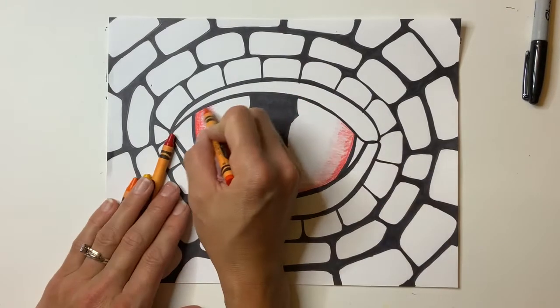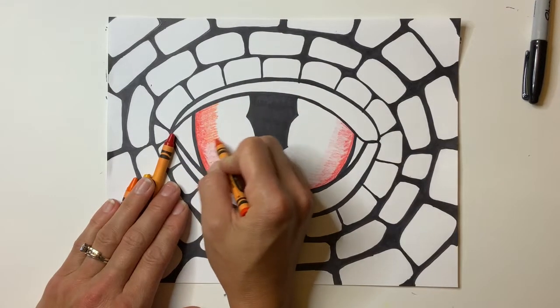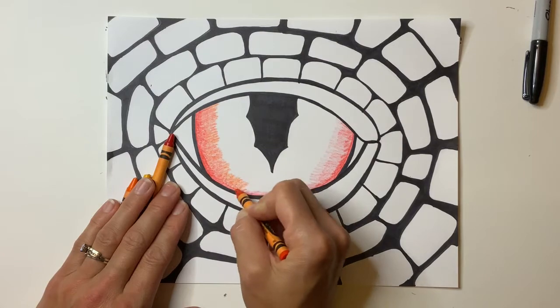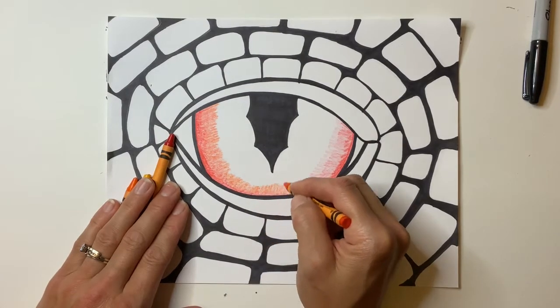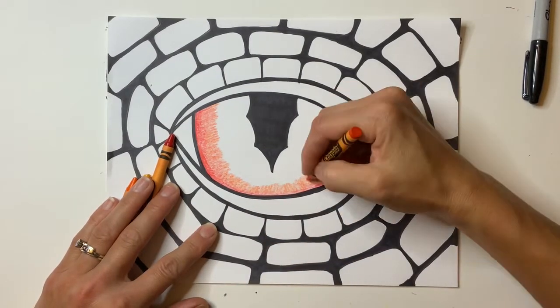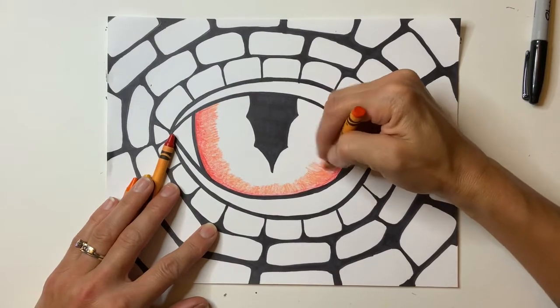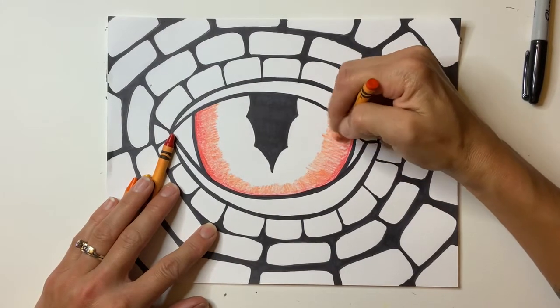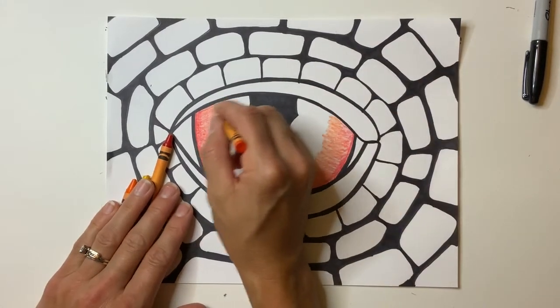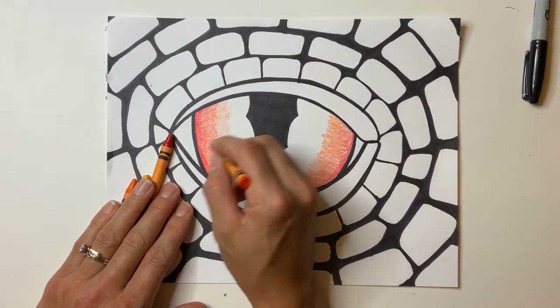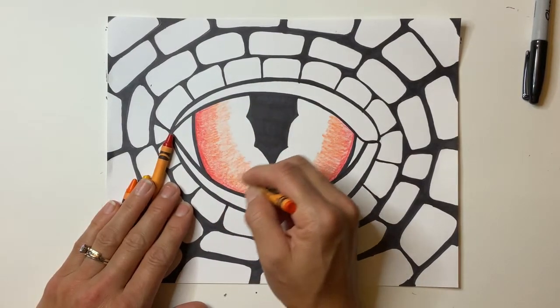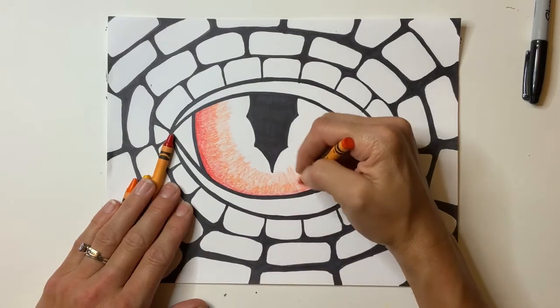Next, I'm going to move on to my red orange. I'm going to blend that in. Notice with the scarlet, I colored hard right around the edge and then a little bit lighter. I'm now overlapping that lighter area with my red orange. And then I'm going to go ahead and color out a little bit farther, again, coloring a lot lighter with my red orange.